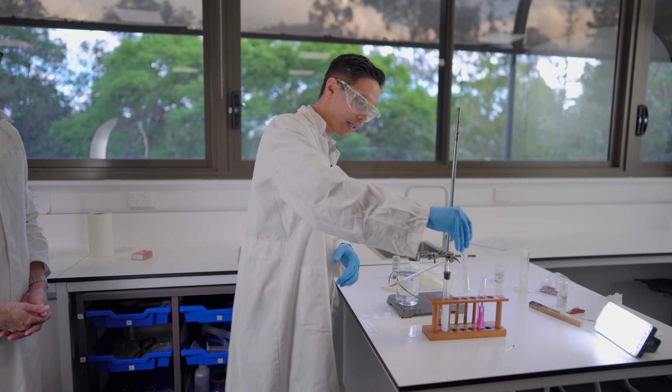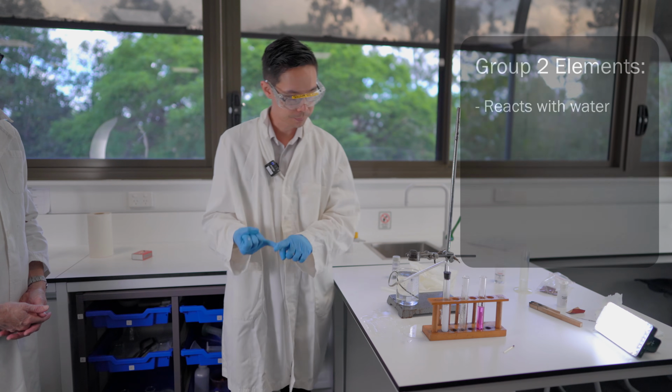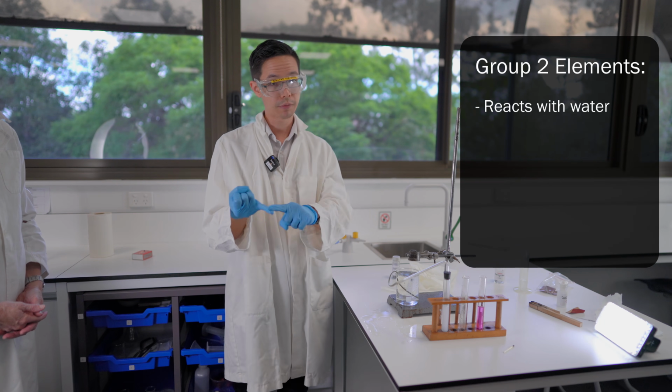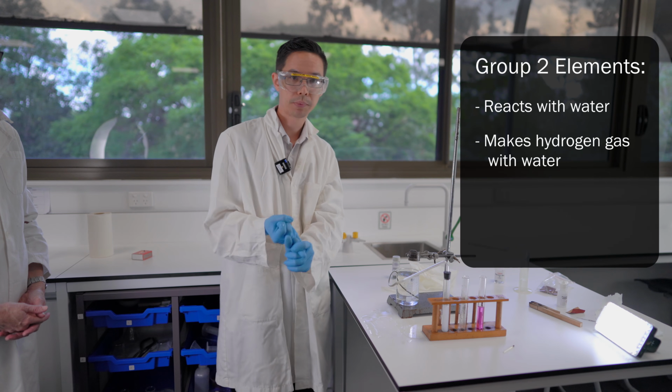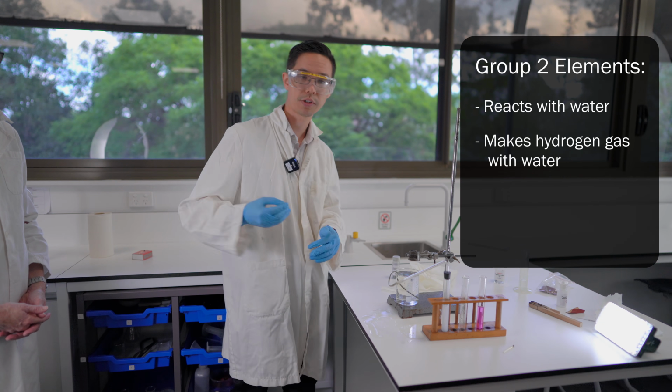So what can we say about the group 2 elements? Well, they react with water to produce hydrogen gas bubbles, and a byproduct is that the water solution will start to go alkaline.